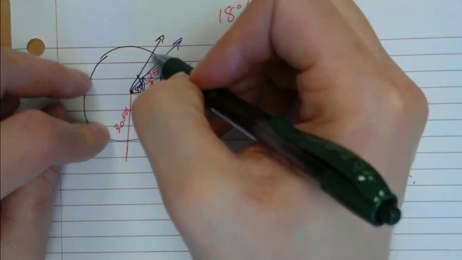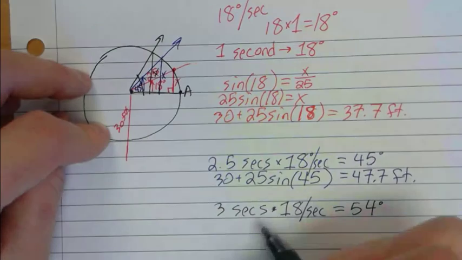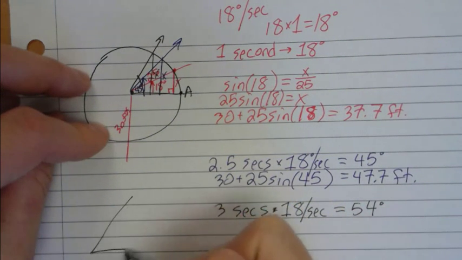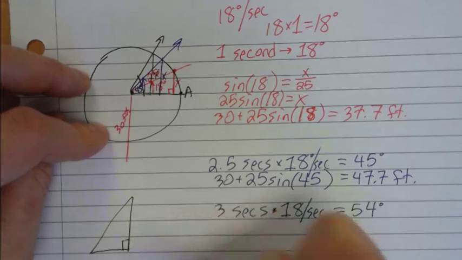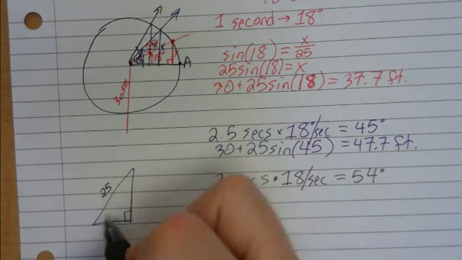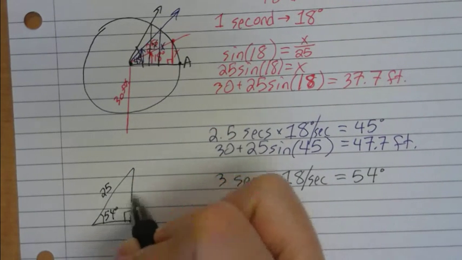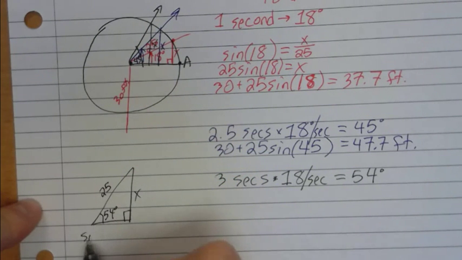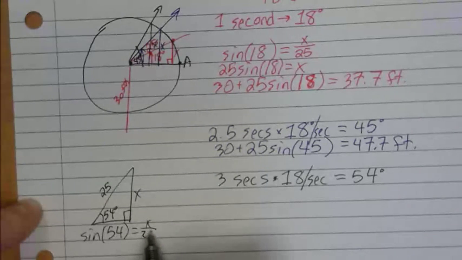But then the same thing, we'd be working on the same kind of right triangle, where in this case you can see a little picture of it down here. So we'd have the 25, that's the constant, we have 54 degrees, and then x. So the same thing would happen here. We would still be doing the sine of now 54 equal to x over 25, and x would equal 25 sine of 54.